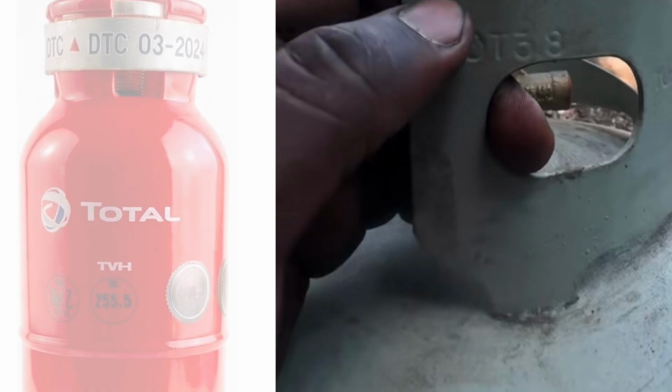So from the date which they have indicated on your cylinder, just count a maximum of 10 years to 12 years. For example, here it's 03/2024. That means it was manufactured in March 2024. Then from 2024, I have to count either 10 years or 12 years. If I count 10 years, I add 10 years to 2024.